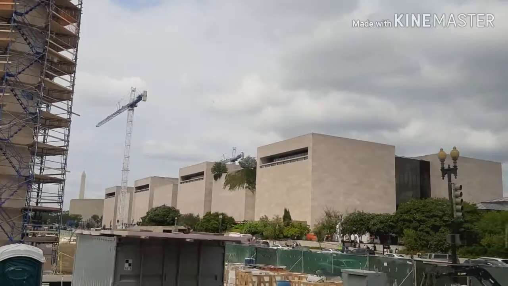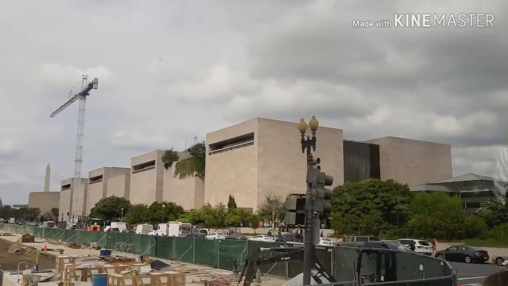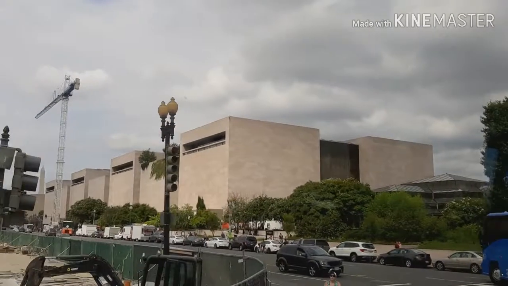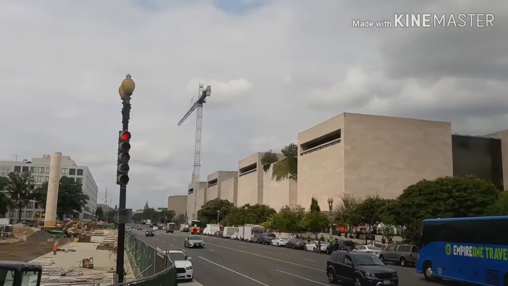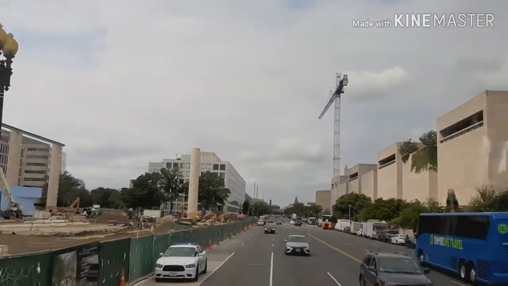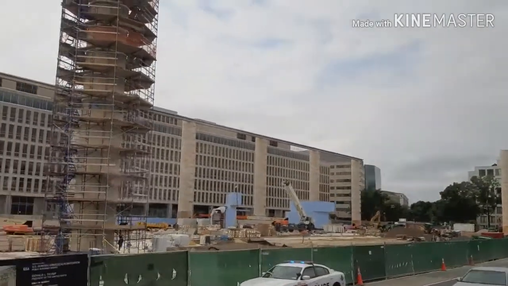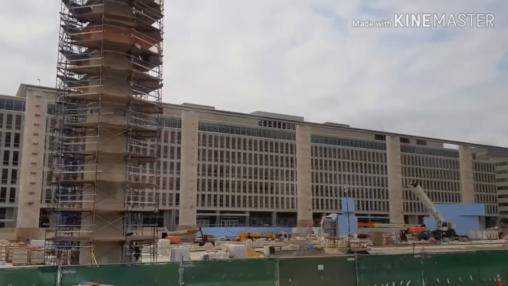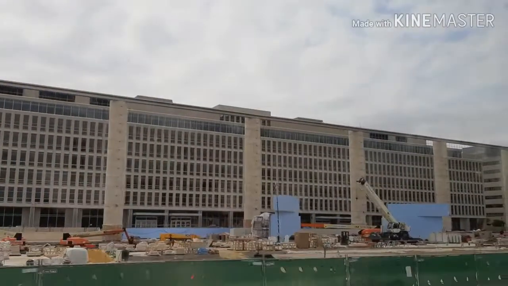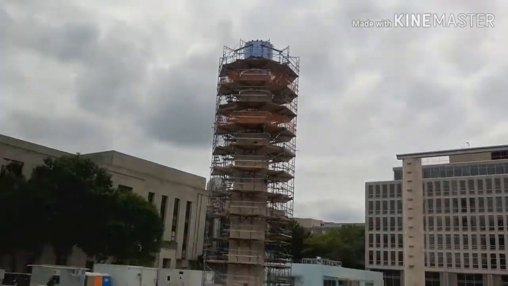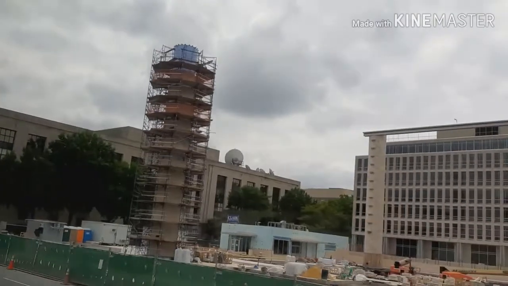Celebration here, a ceremony in front of the Capitol. Tomorrow is Labor Day in the United States. In Canada also? Okay. So it's a holiday, and there's going to be a big ceremony in front of the Capitol. That's why a lot of the Capitol was blocked off.